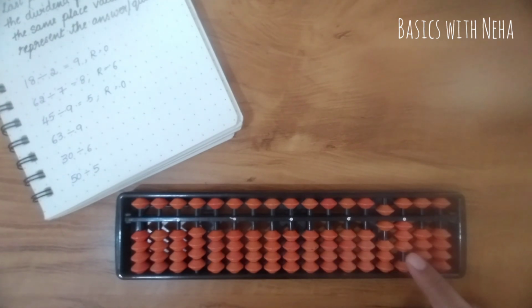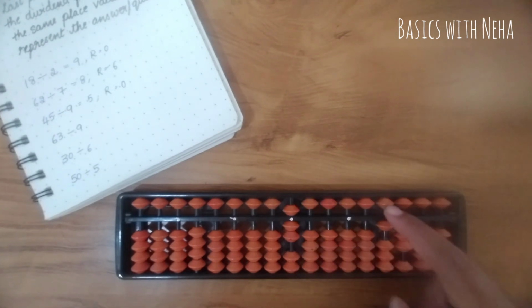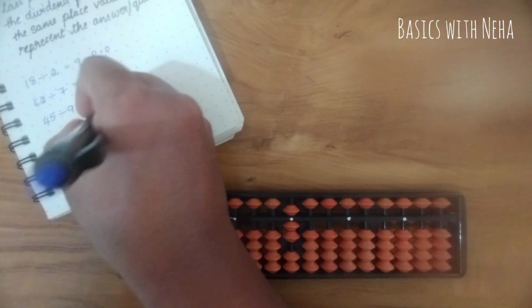So how many times does 9 go into 63? It goes 7 times. We know the tables of 9. So we'll take 7 times 9 is 63. So my answer here is the quotient is 7 and the remainder is 0.